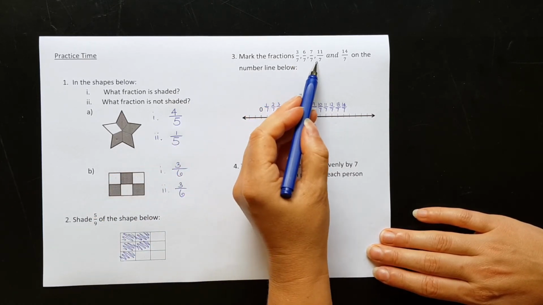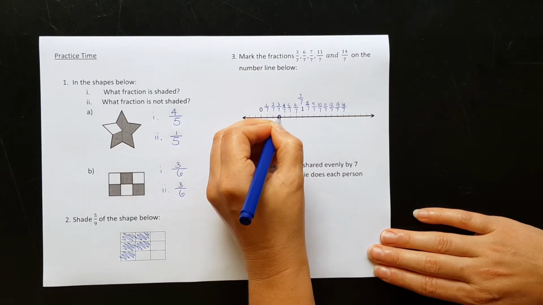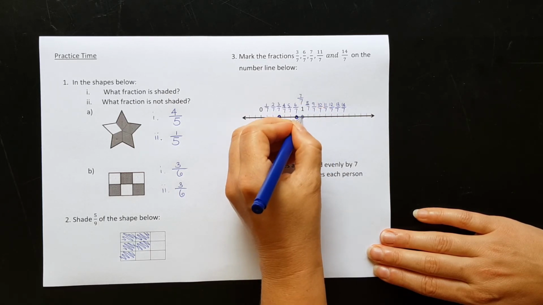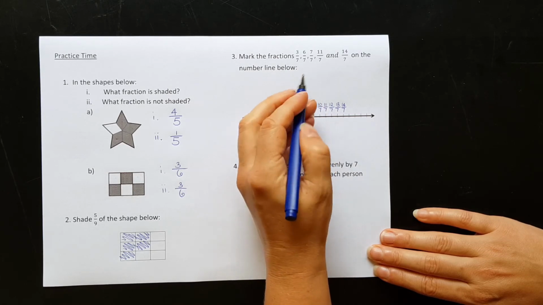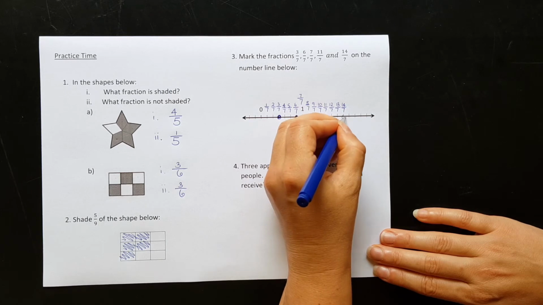So we just need to mark these points on our number line. So 3/7 is here. Next one was 6/7. Then we have 7/7, which is the same as 1. 11/7. And 14/7.